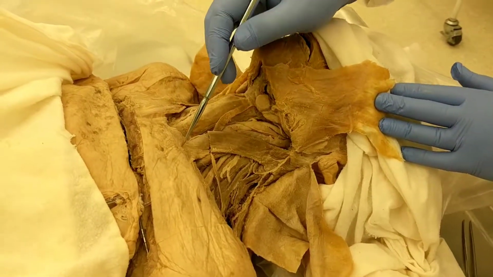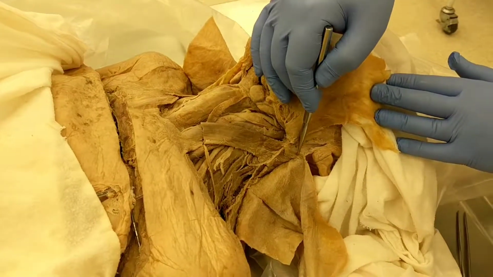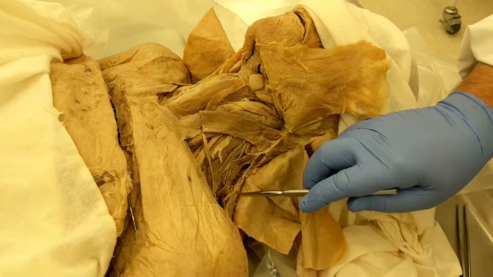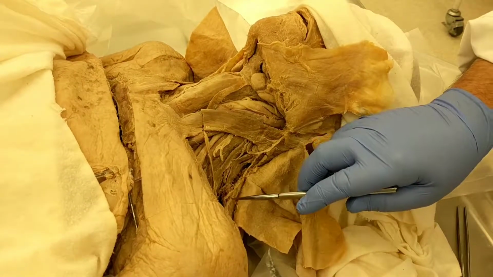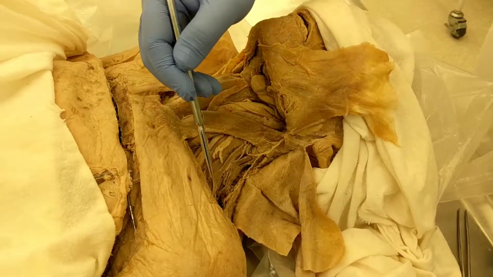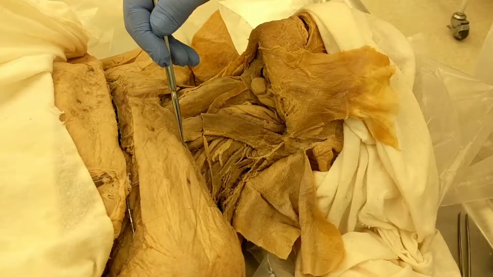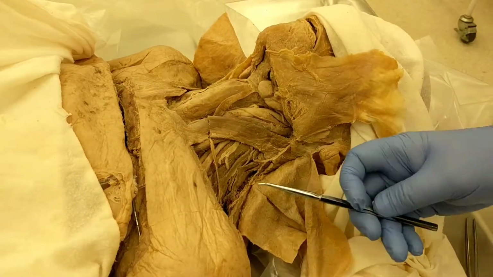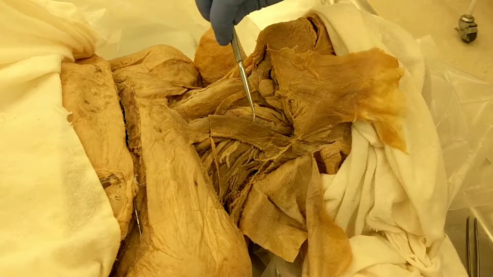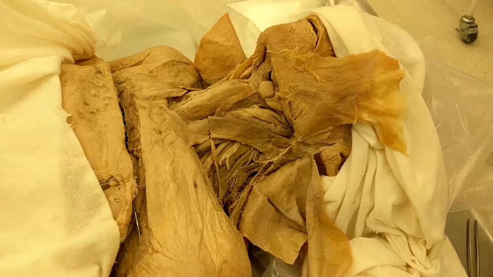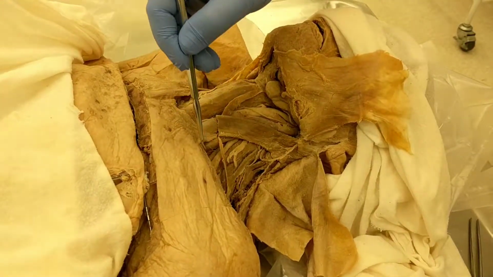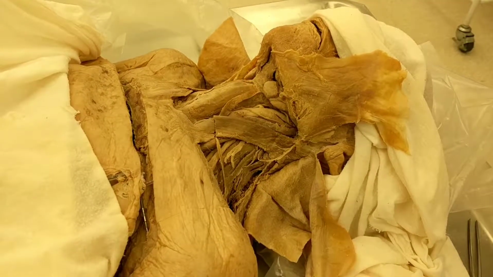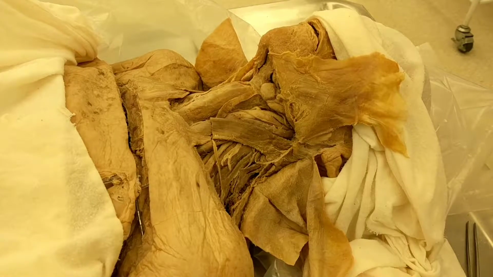So the boundary of this triangle anteriorly is the sternocleidomastoid, as its name indicates. It's attached to the sternum, clavicle, and then to the mastoid process of the temporal bone. Posteriorly, this is the anterior border of the trapezius muscle, and inferiorly that will be the middle third of the clavicle, because the sternocleidomastoid is attached to the medial third of the clavicle, and trapezius is attached to the lateral third of the clavicle. This leaves the middle third of the clavicle as bare bone, forming the base of the posterior triangle of the neck.